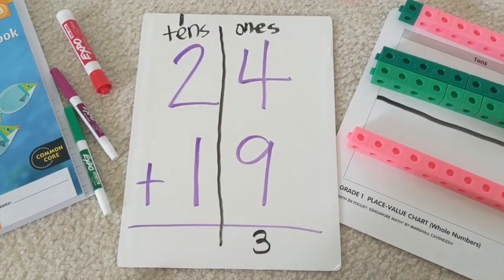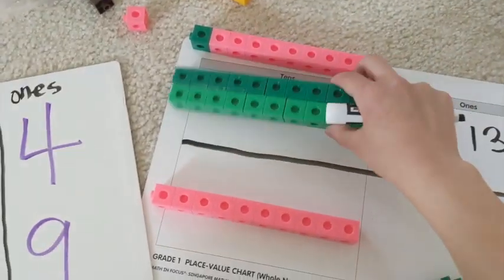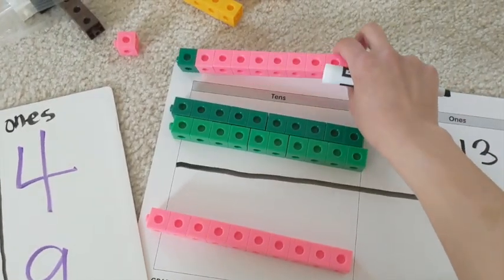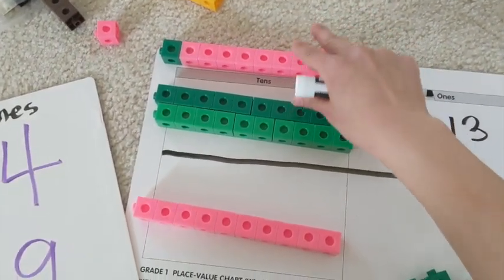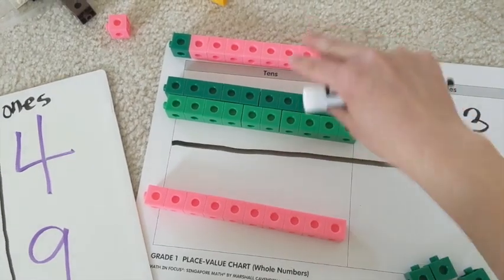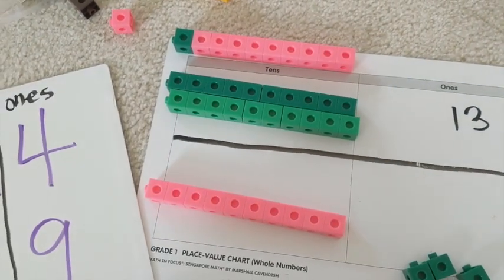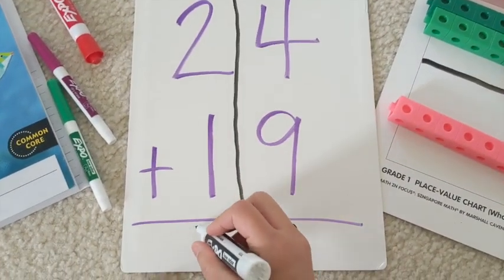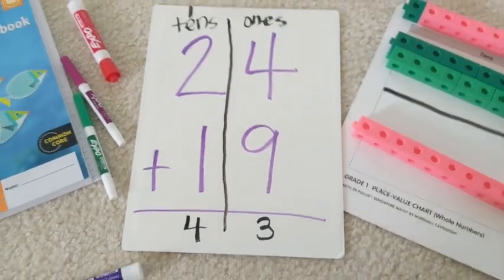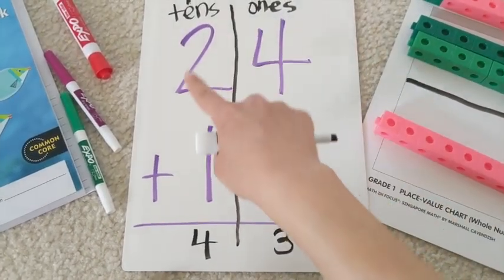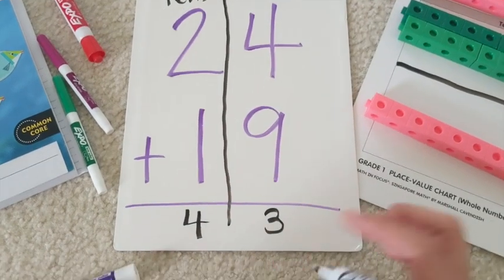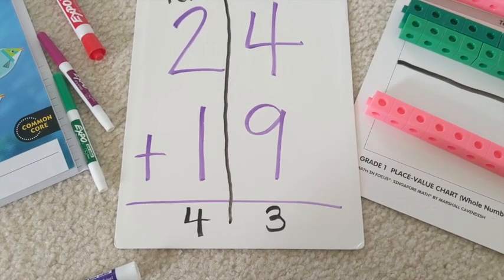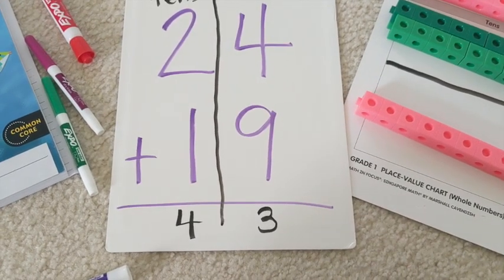Okay, so now we're ready for the tens place. 2 rods plus 1 rod. And don't forget this guy, another rod. How many tens do we have here? How many 10 rods? How many groups of tens? You're correct if you said 4. So you can go ahead and write the number 4. And that's how we are going to add 24 plus 19. And the answer is going to be 43, the number that Olivia was not able to get on her own.